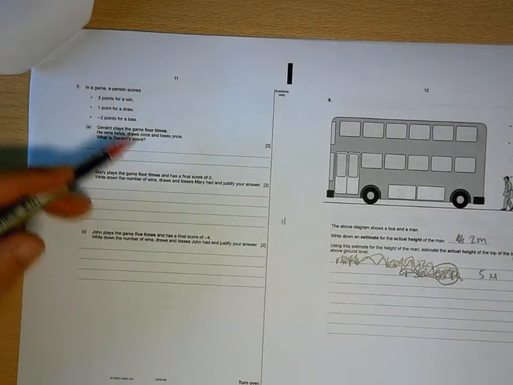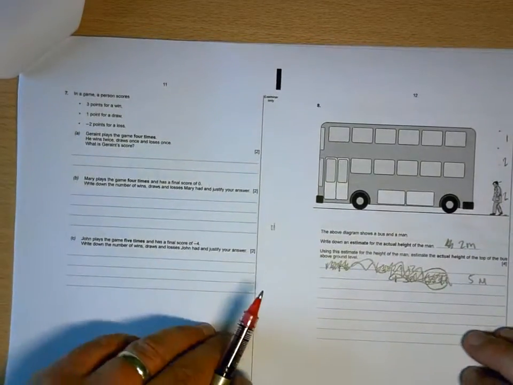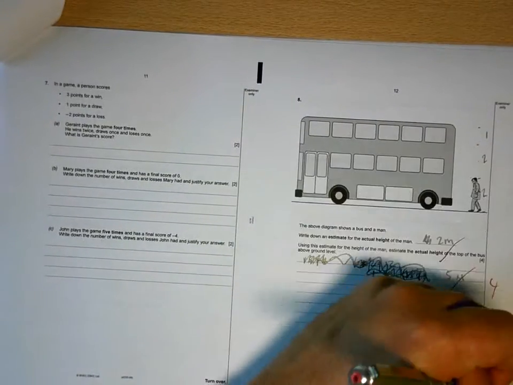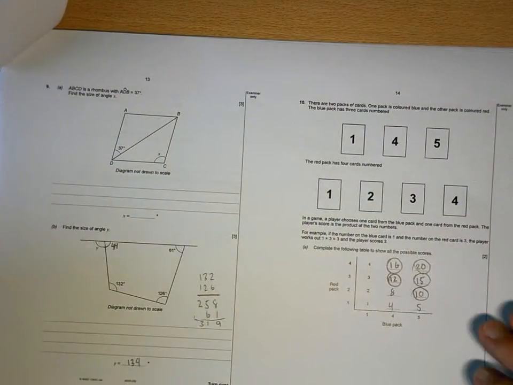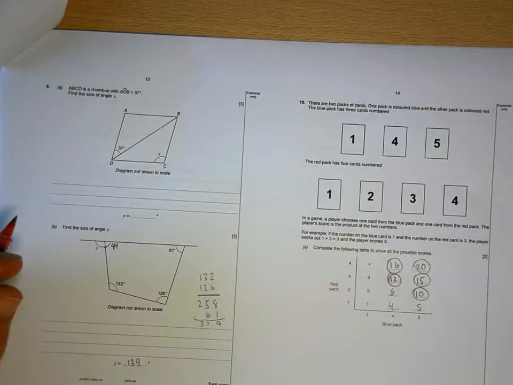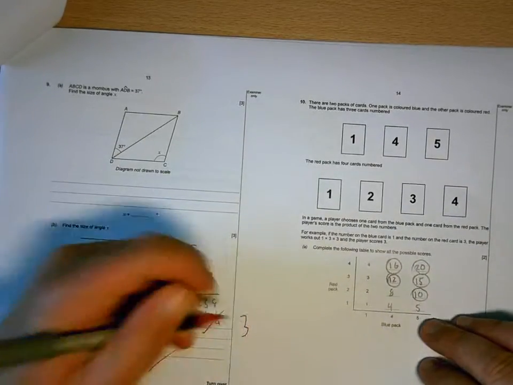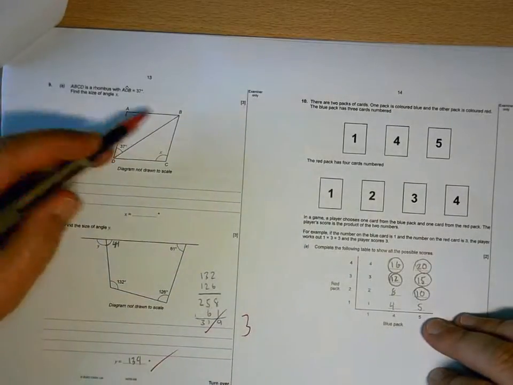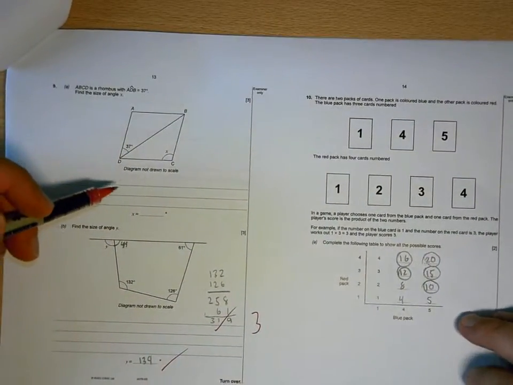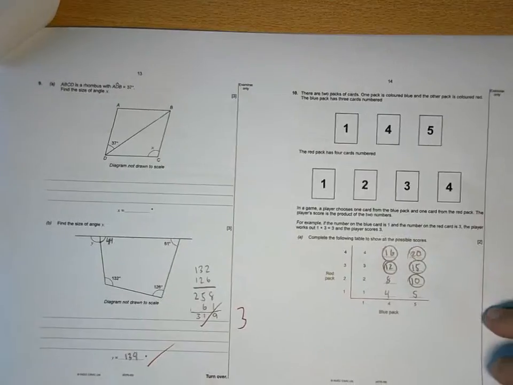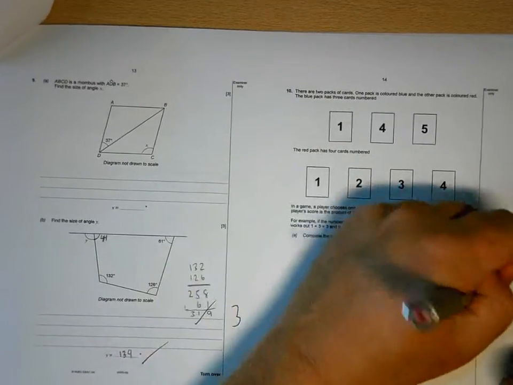Take a look how I explain that. That's something that you should be able to do. That's good. $139 is correct. Well done. This one, take a look how I work through that. That again is something that you should be able to work out without too much problems.